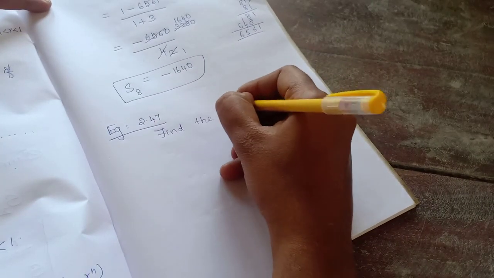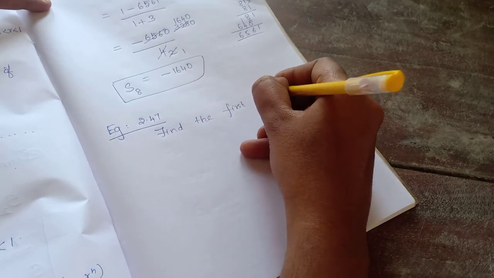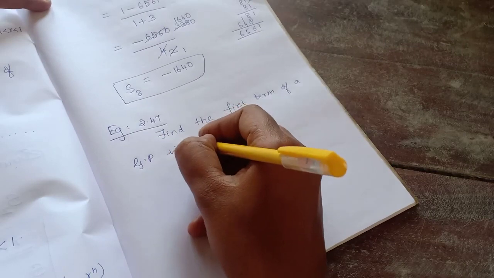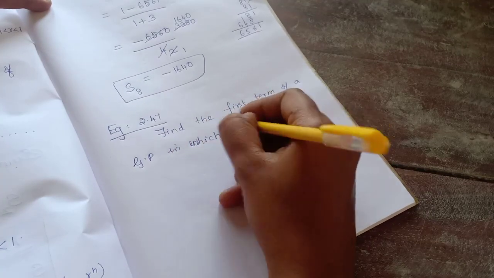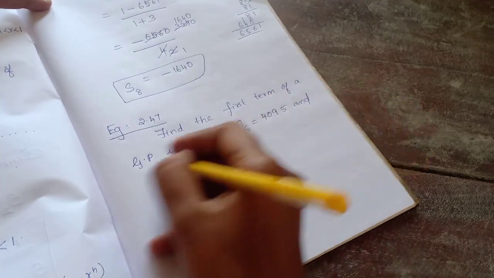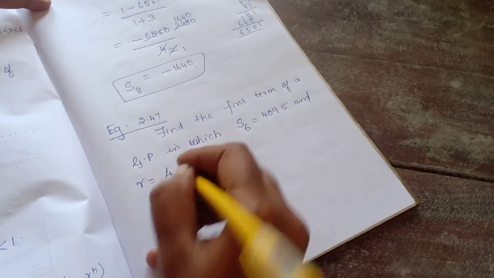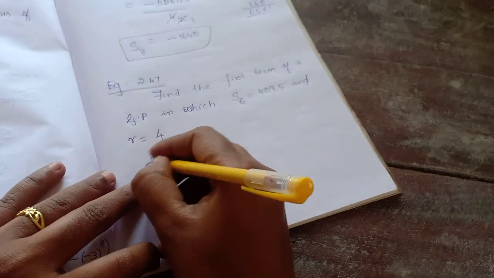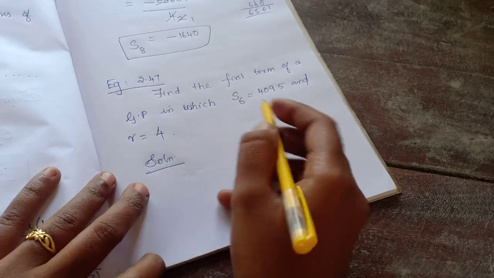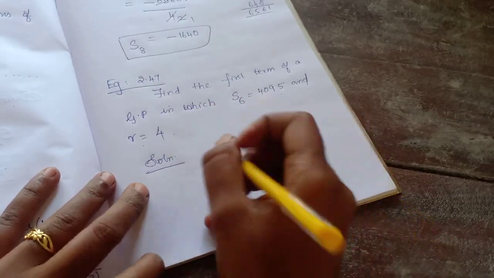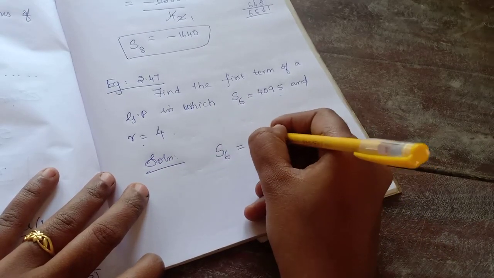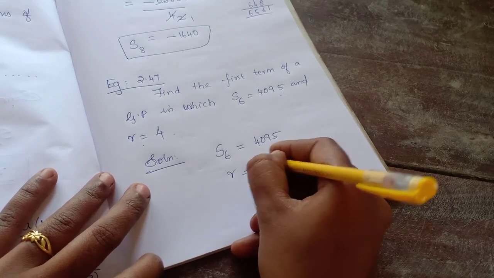Okay. Find the first term of a GP in which S6 equal to 4095 and R is equal to 4. So this is the thing given. Solution. Find the first term of the GP. That means A value we need to calculate. In which S6 value given and R is equal to 4. What's the meaning of S6? Sum of 6 terms. So 4095. R is equal to 4. This is greater than 1.